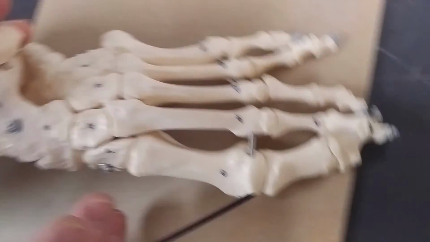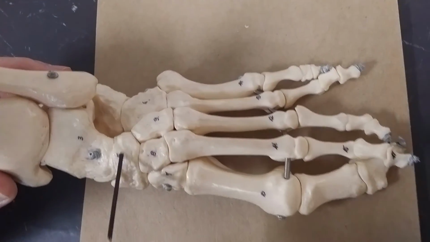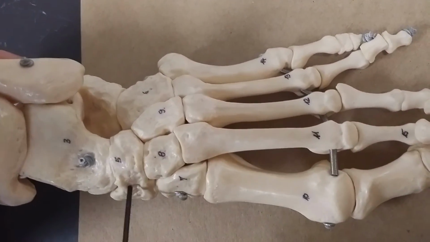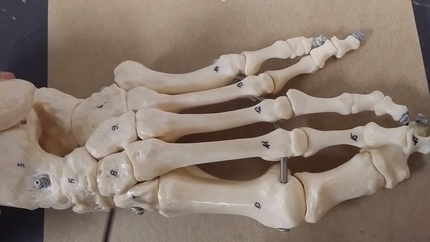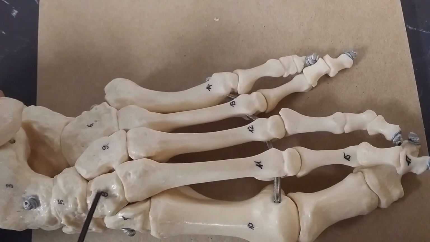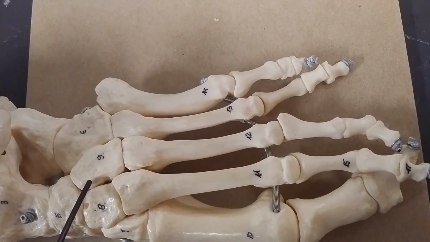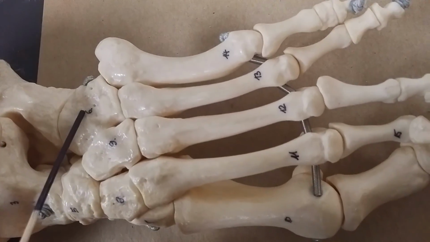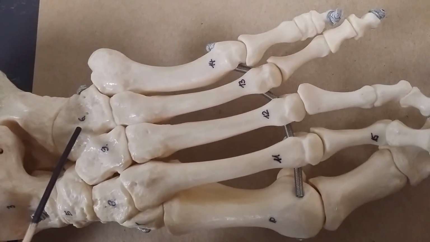Okay, back to our articulated tarsus here. This is called the navicular bone. These are called cuneiforms. You have a medial, intermediate, and lateral cuneiform. And then this bone is called the cuboid bone. It's kind of cube-shaped, cuboid bone. It's on the lateral aspect of the tarsus.